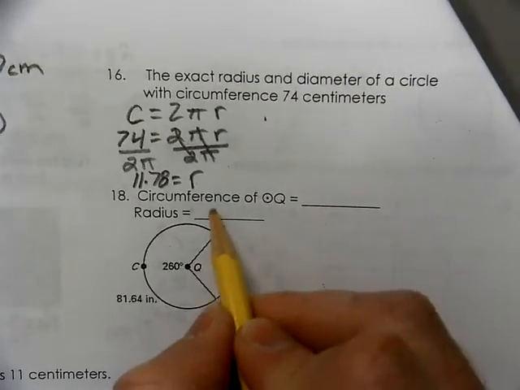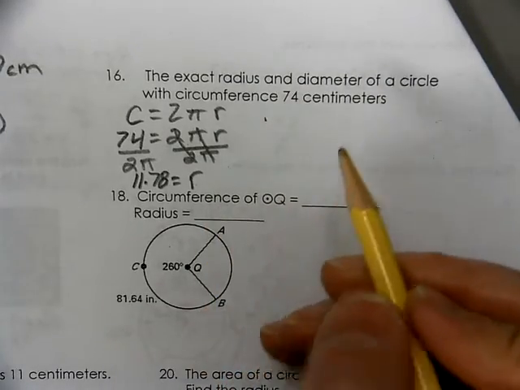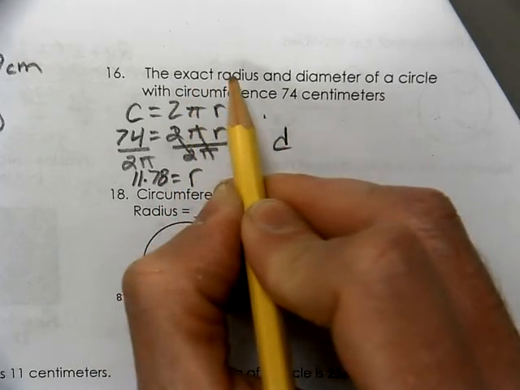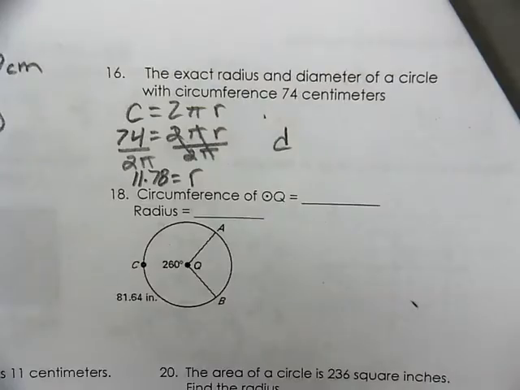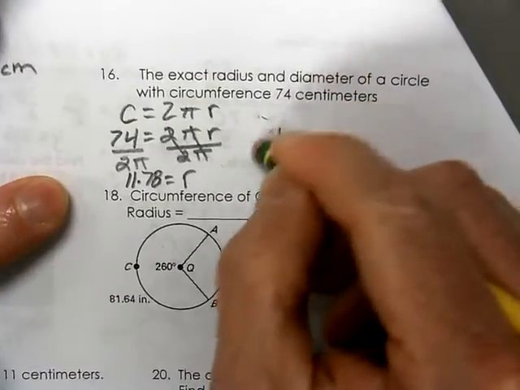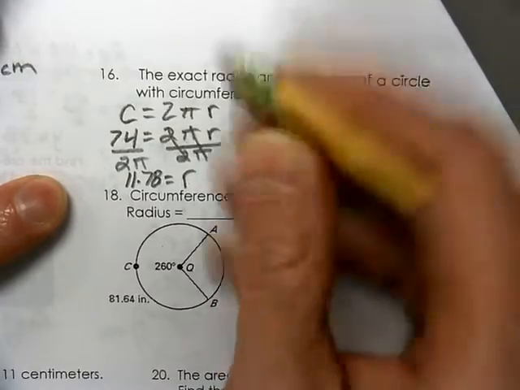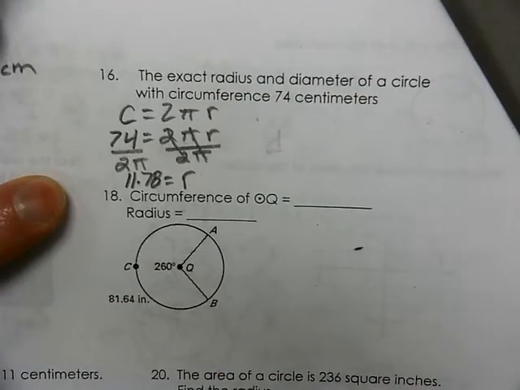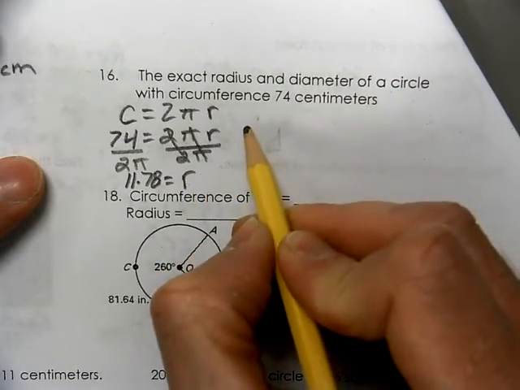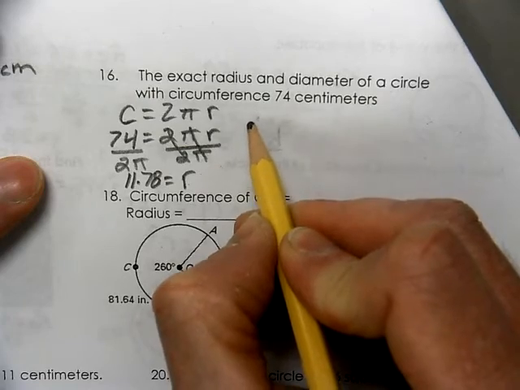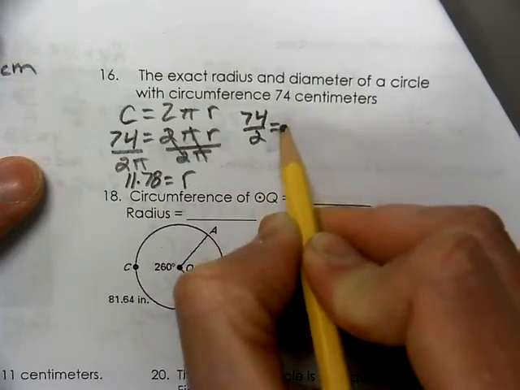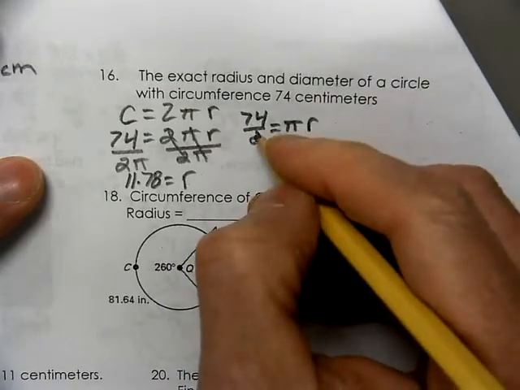So if the radius is 11.78, that's not the exact radius, that's a rounded radius. To find the exact radius, we would take 74, divide it by 2, and we would get 74 divided by 2 equals pi times r.